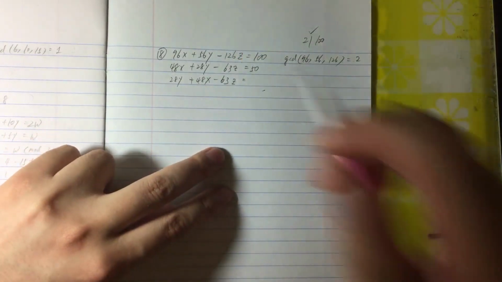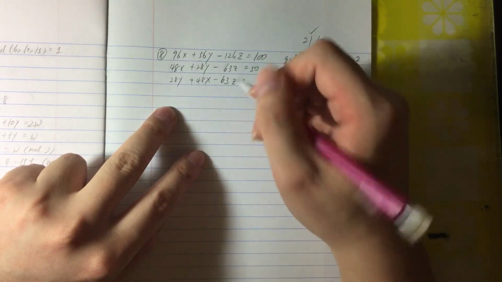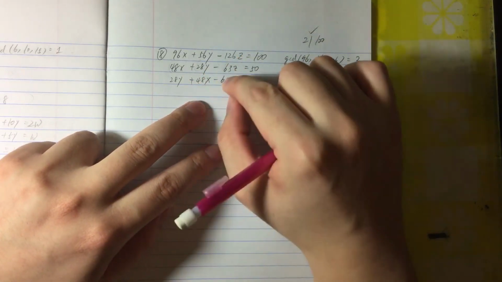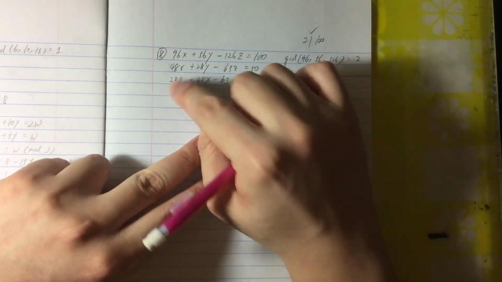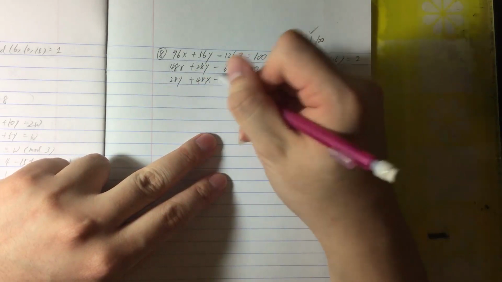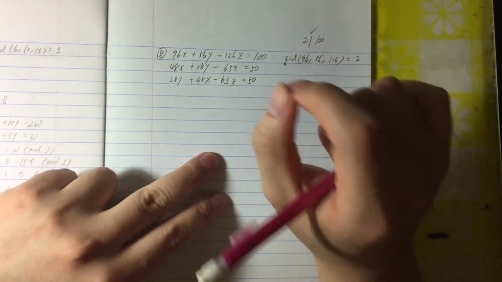When we compare the coefficients, don't use the sign, just compare the numbers: 48, 28, and 63. Don't say negative 63 is smaller. We only use the number 63. Put 28, 48, 63 in order. Smaller number comes first. Don't carry the sign when you compare the numbers.